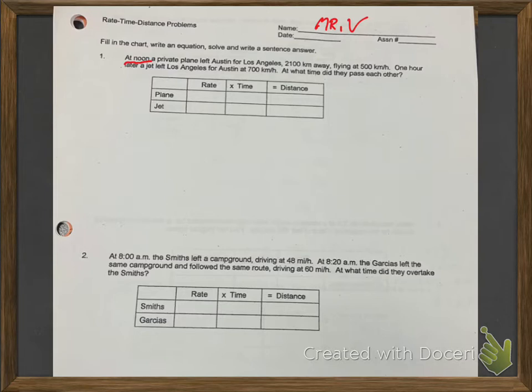The first one says the private plane left Austin for Los Angeles, and it's 2,100 kilometers away. It's flying at 500 kilometers per hour. The kilometers per hour is your rate, so I'm going to do 500 for my rate. And for the jet, it says it's going at 700 kilometers per hour. Now we get to time.